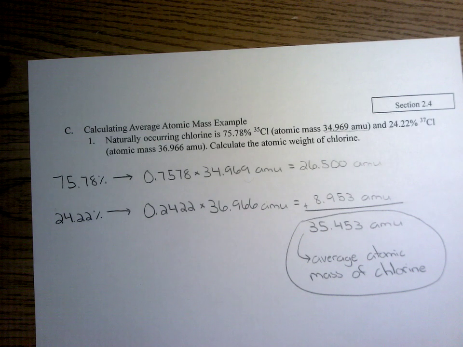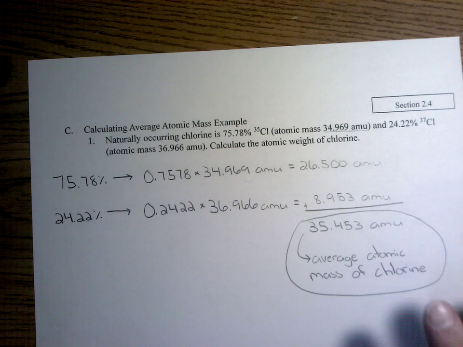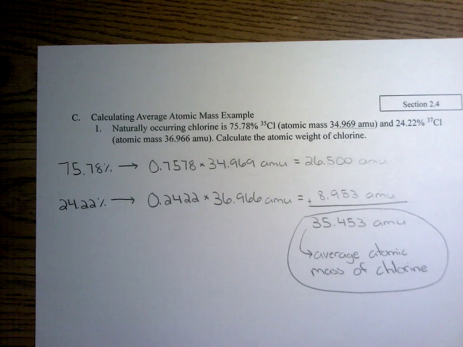Something else to note here is that the percent abundance can be found in the universe. They have some special calculations to take each isotope and figure out, well, what is the percent abundance of that isotope compared to all other isotopes of that element. Again, they have some special calculations that are very, very true, and they're very, very exact there.